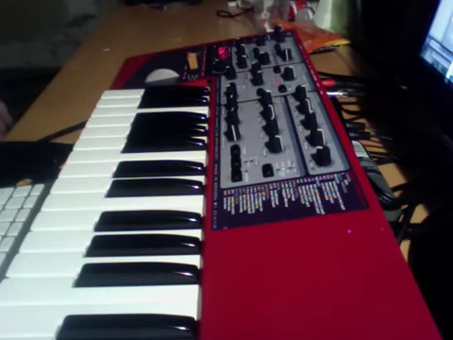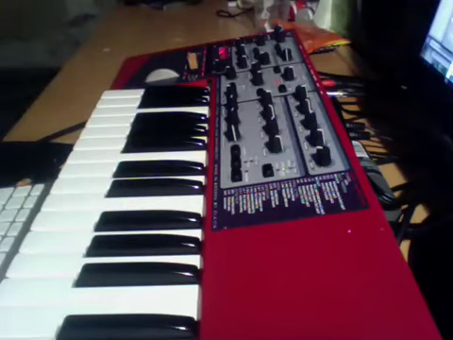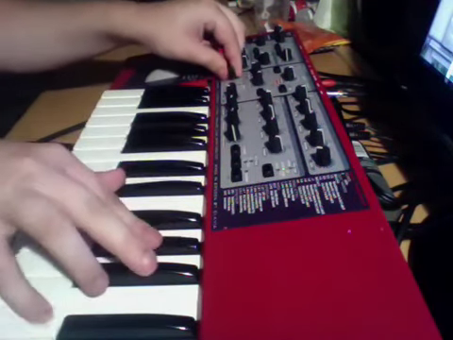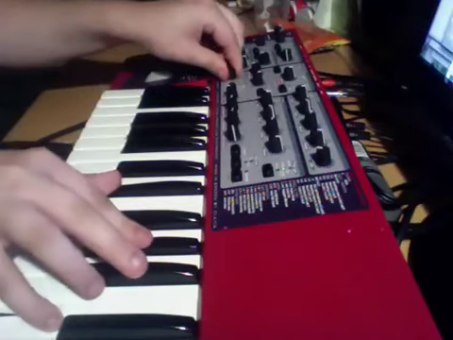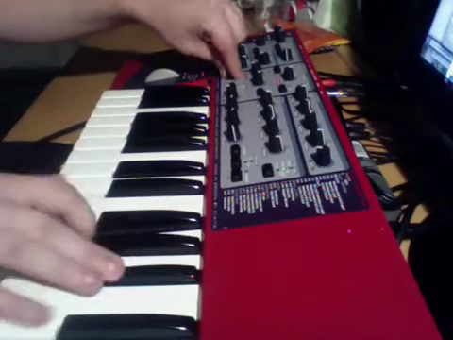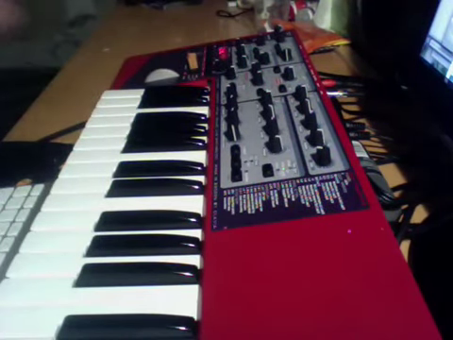Now, we've already got a pretty solid foundation for the sound here. And what I'm going to do now is play with the pulse width of our single oscillator. And we've already got something that is quite a lot more similar.